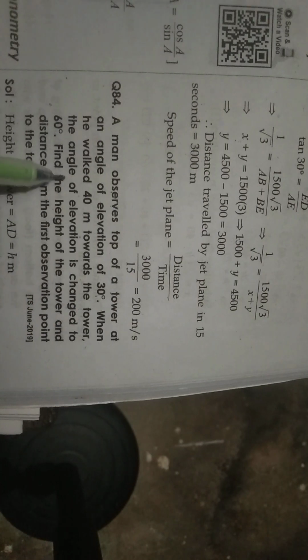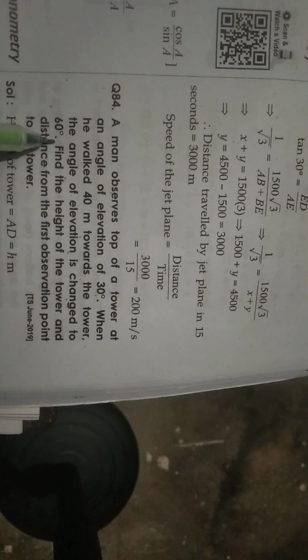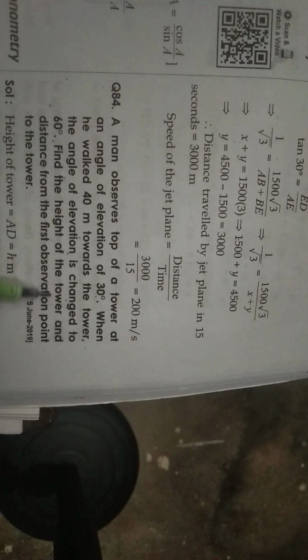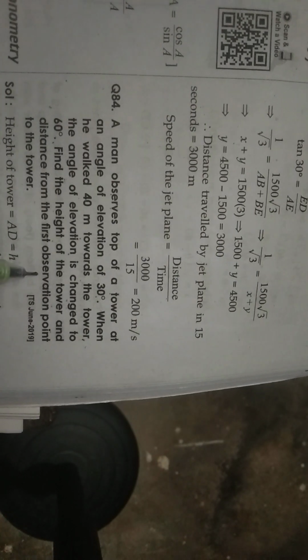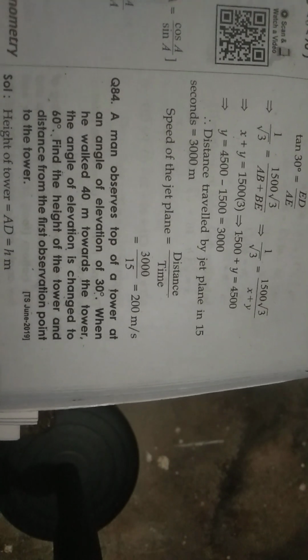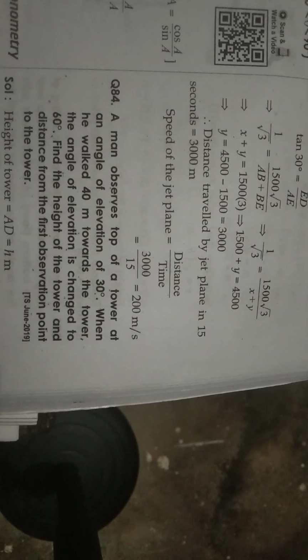A man observes the top of a tower at an angle of elevation of 30 degrees. When he walked 40 meters towards the tower, the angle of elevation changed to 60 degrees. Find the height of the tower and the distance from the first observation point to the tower. Children, what is the question?